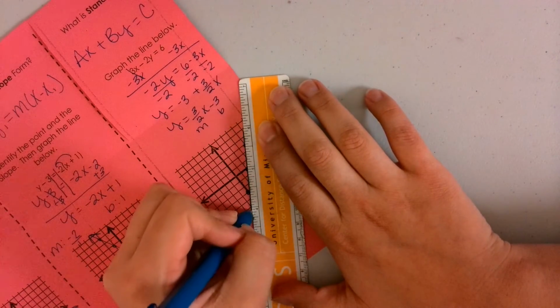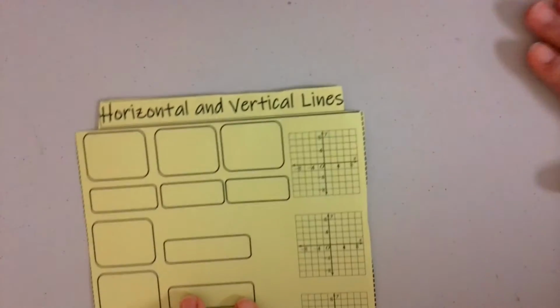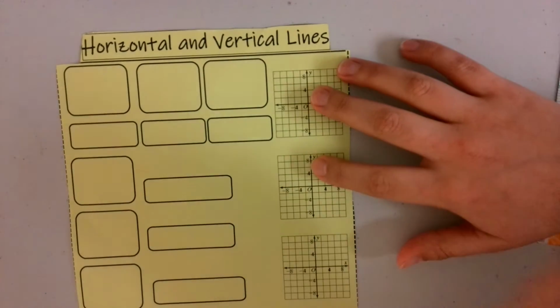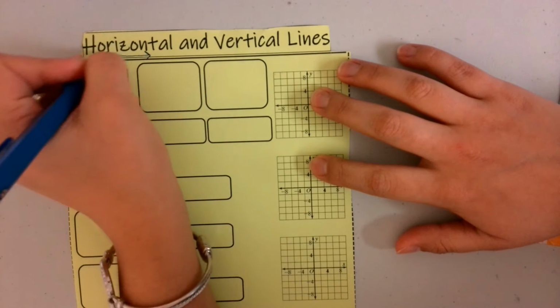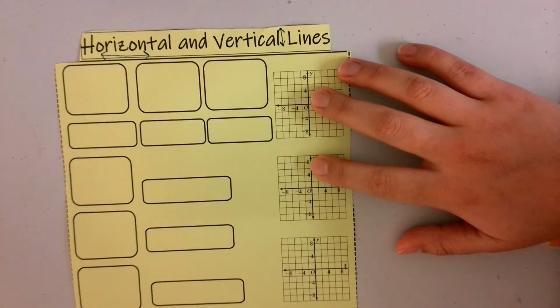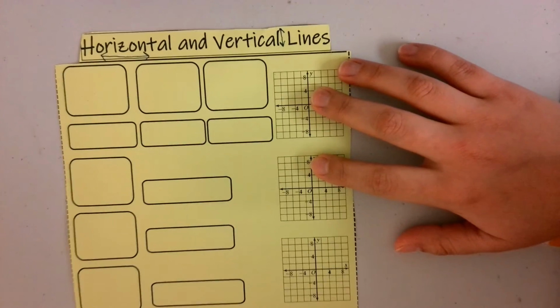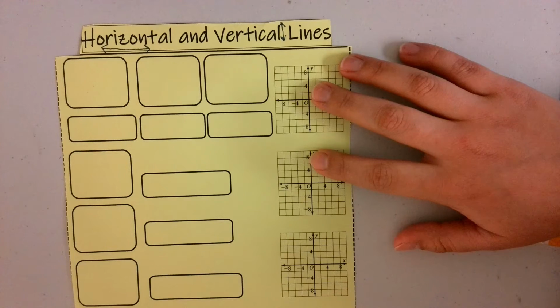Alright, sometimes we have lines that are just horizontal and just vertical. Horizontal is side to side, and sometimes we have vertical lines. Now these are a little bit easier, I want to say. I'm going to show you an easy way to remember your horizontal and vertical lines in their equations, because they also have equations.